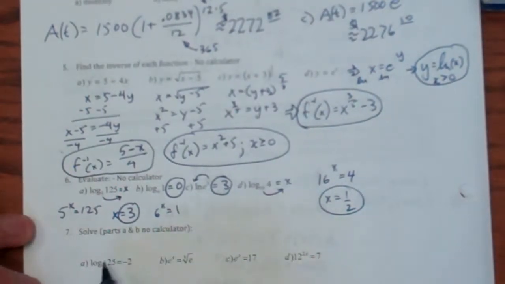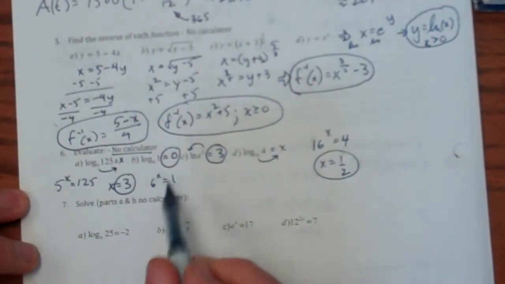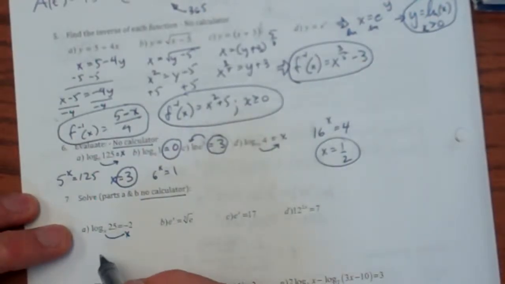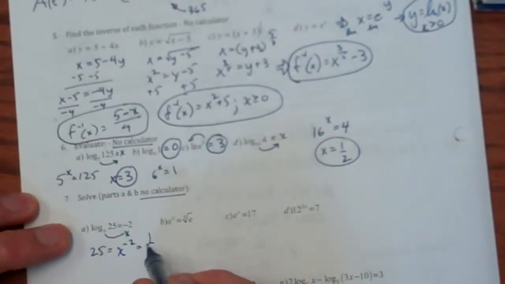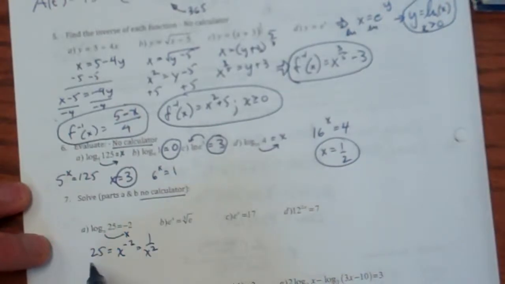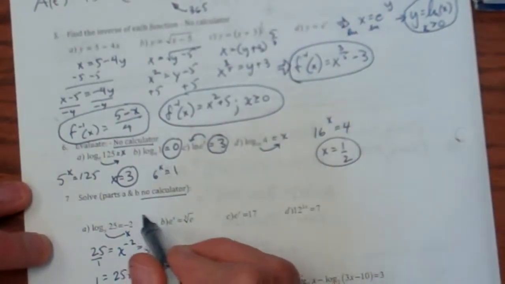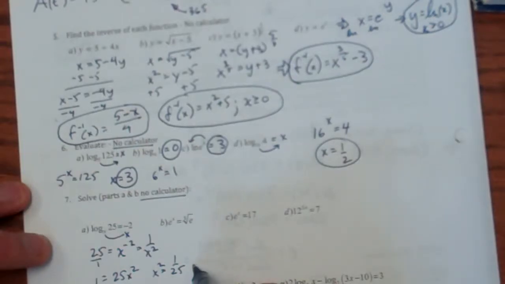Alright, again, no calculator. That's no calculator, that's no calculator. Same thing, x to the -2. Well, if you have 25 equals x to the -2, that's equal to 1 over x to the +2. If you want to put this over an invisible 1 and then cross multiply, you get 1 equals 25x squared. Divide both sides by 25. You get x squared equals 1/25. So x equals, where can I sneak it? Right here. x equals 1/5 when I take the square root. That's A.